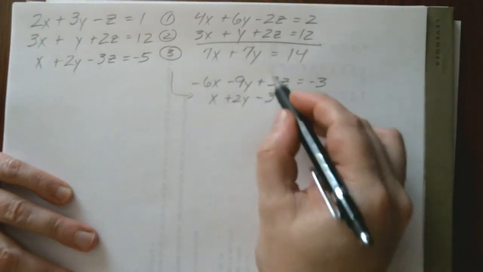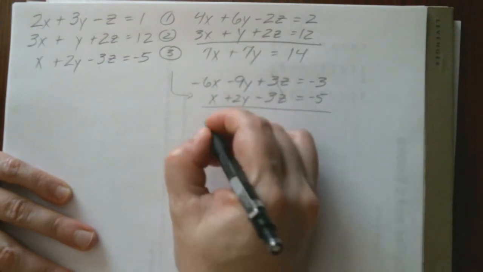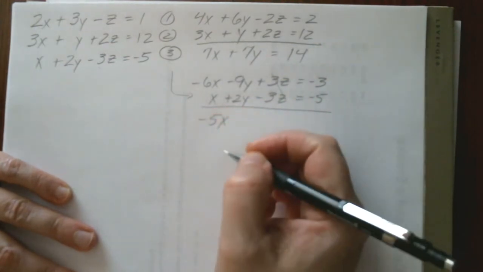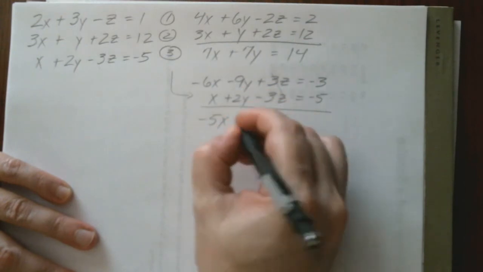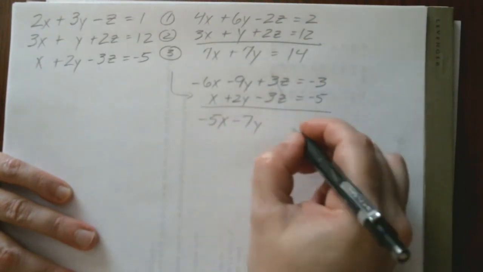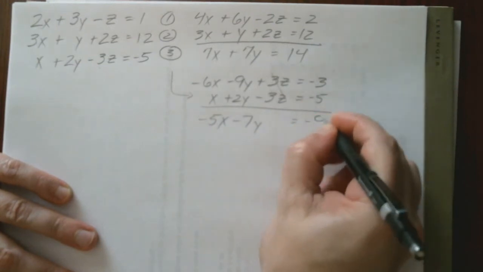And you'll notice the z's here are going to cancel. So -6x plus x is -5x. -9y plus 2y is -7y. This again is 0. -3 plus -5 is -8.